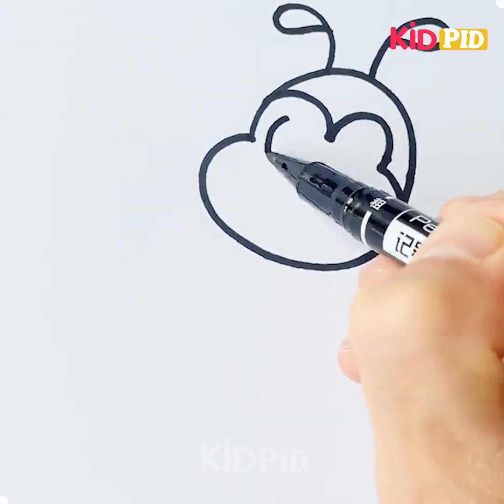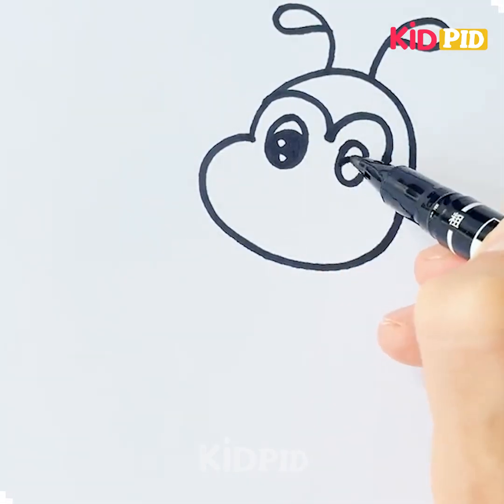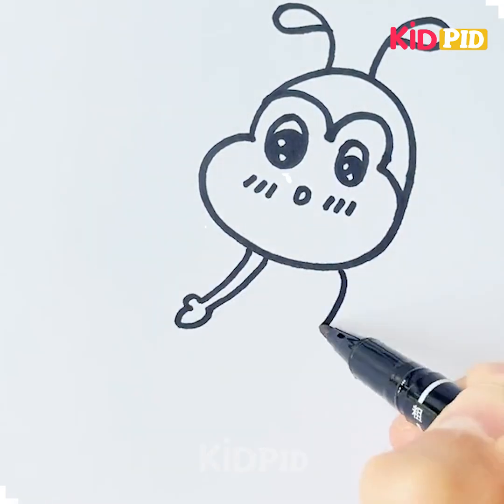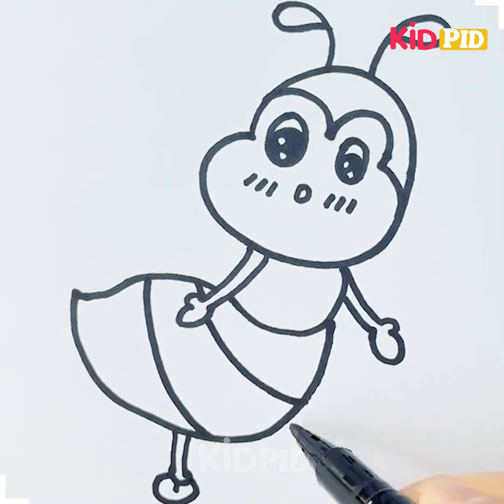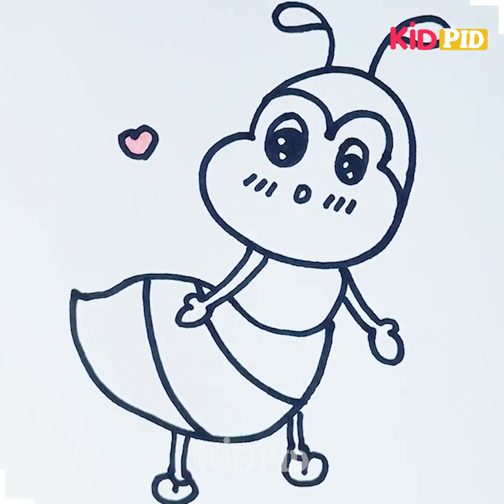In today's video we will learn how to draw an ant. Ant is an insect and it is generally of two colors, that is red and black. You can color it with these two colors only.